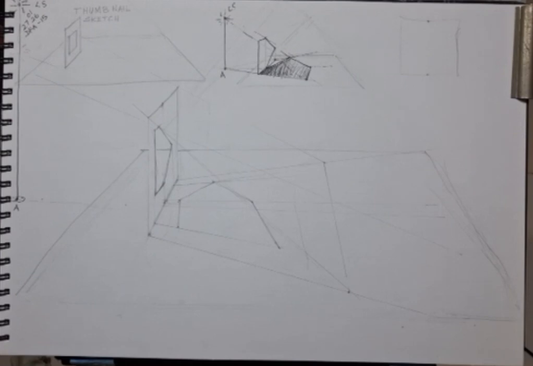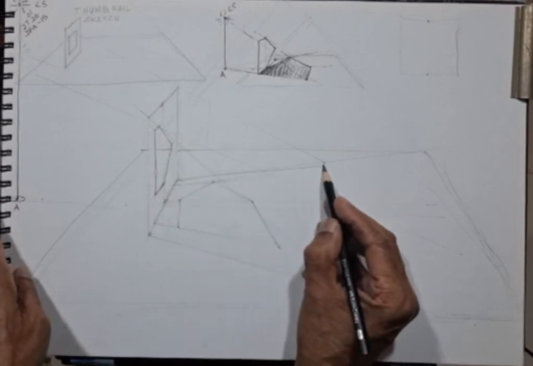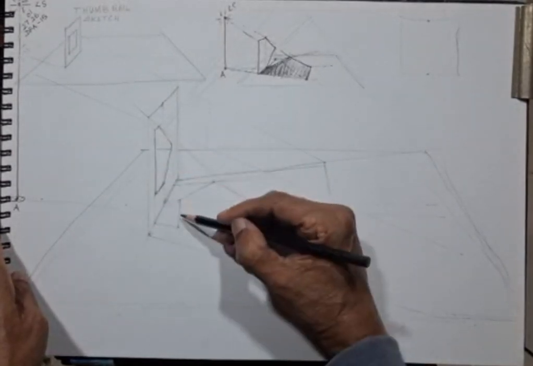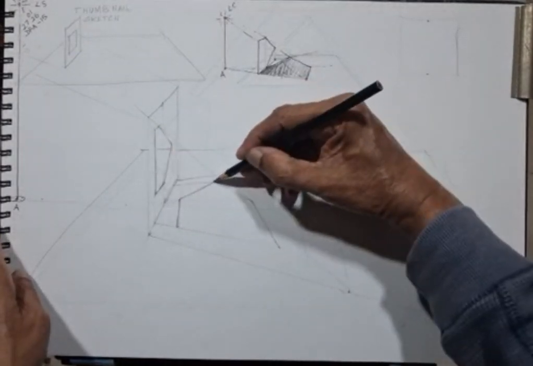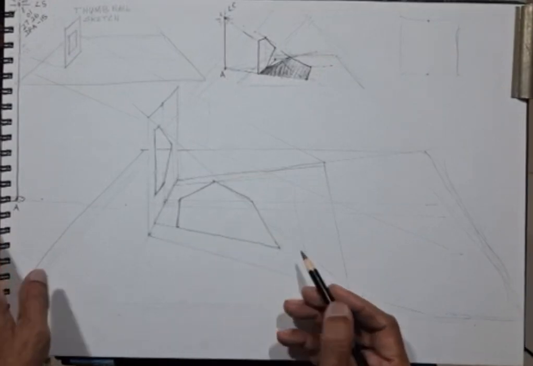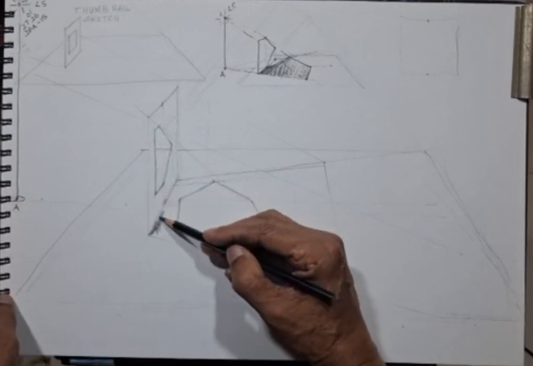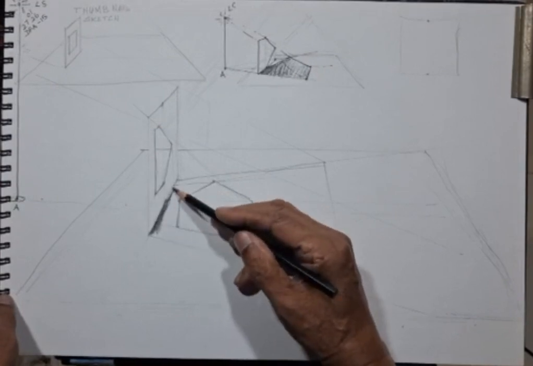Let me sharpen my pencil before I do the shadow. This is the board. That is the board shadow. Okay, that is the board shadow. This is the hole. That is the hole light. Hole has a light, right? Hole becomes a light. Light will come through. So we are going to make a shadow here. Let me do the shadow, then you will understand why I had to do this madness.